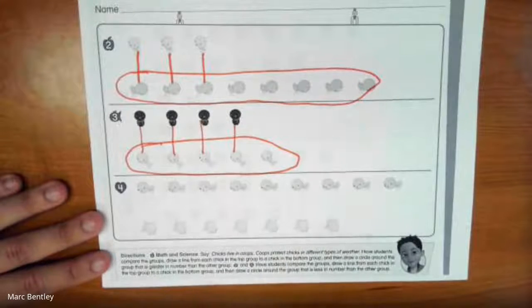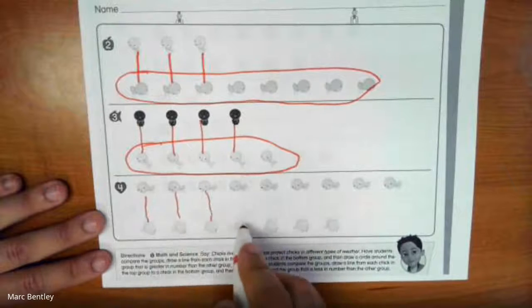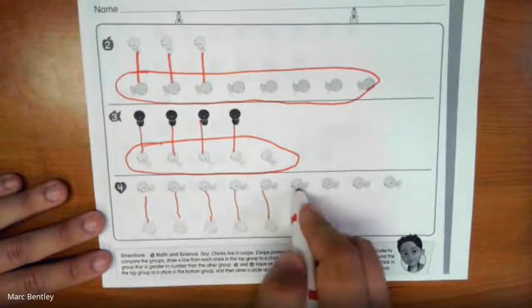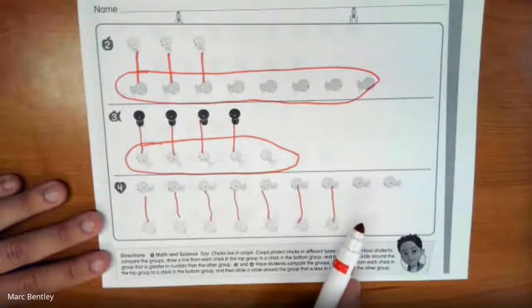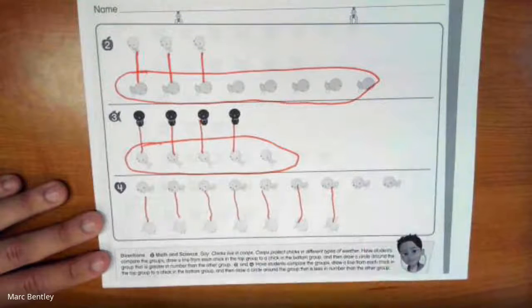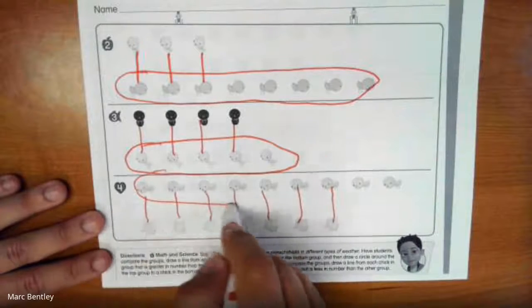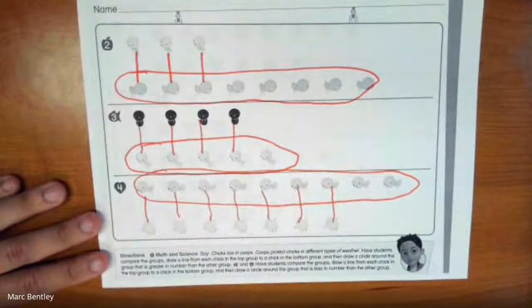Same thing here. We're going to draw a line between each of the chicks. And when we do that, we can see that the top group has 2 more chicks than the bottom group. So I'm going to go ahead and circle this top group because there are more chicks in that group. Turn the page.